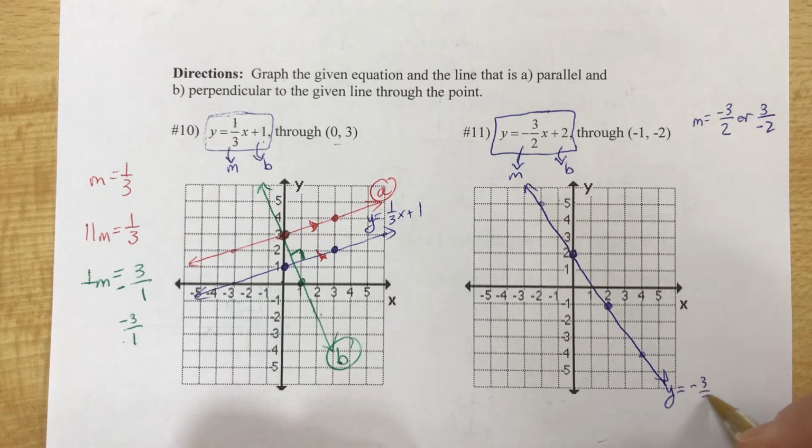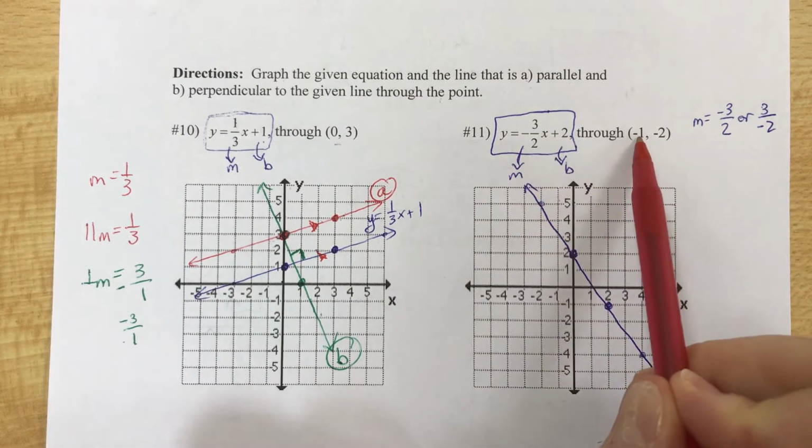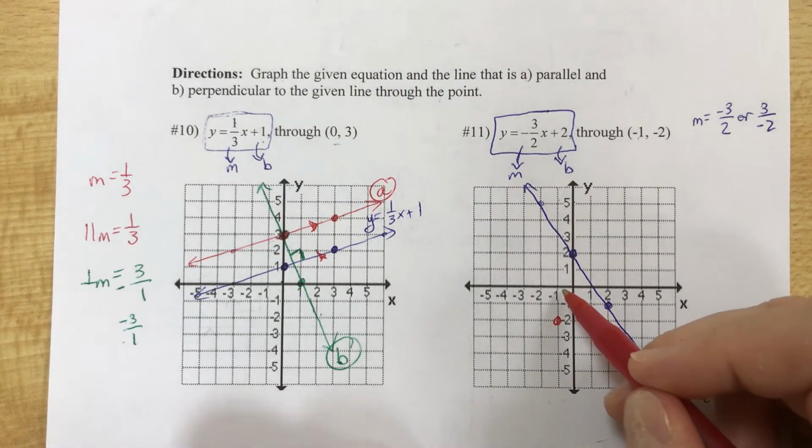So here's the equation of the line. We graphed it. Now we want to draw a line, part A is parallel to this, through (-1, -2). So (-1, -2), we're going to plot that. That's x comma y.